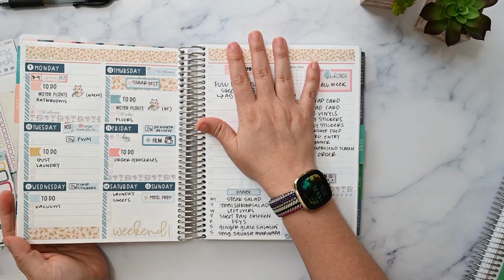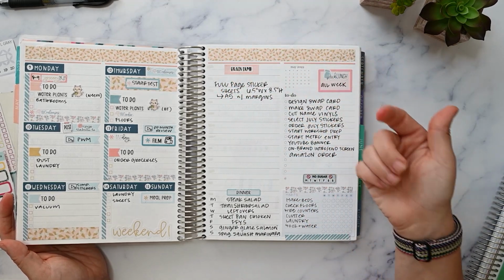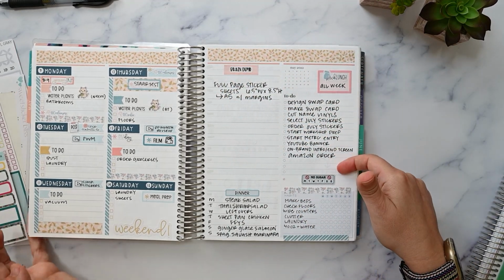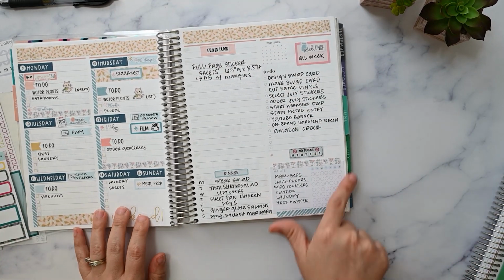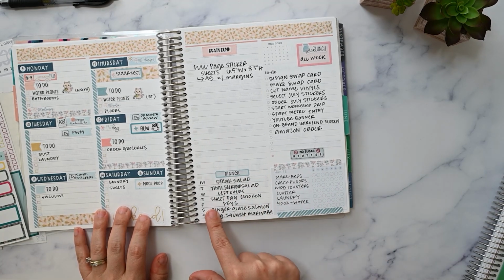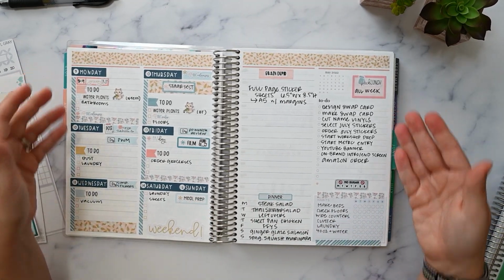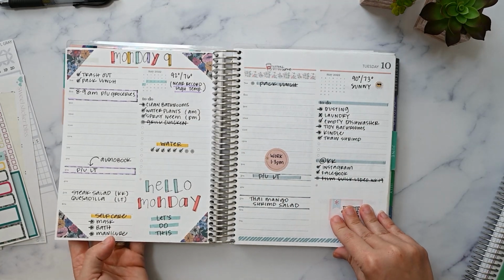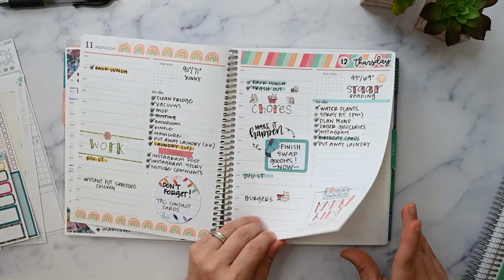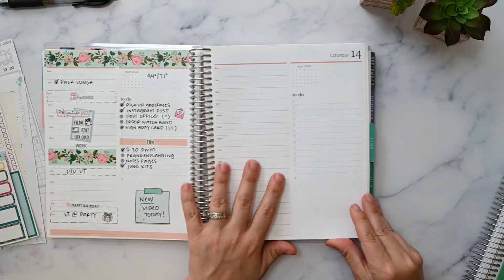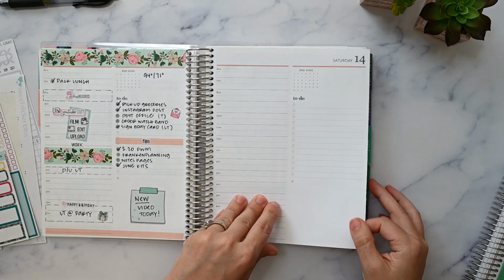And then on the Sunday page I used it as just like a brain dump, and then a to-do list. This was like a habit tracker I never went back and did, and some like dinner plans, but basically it's just like a notes page, and then I have all my dailies right behind it. So let's keep going. Here you can see I didn't use this at all.